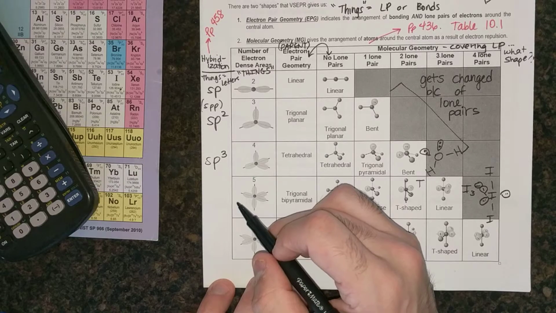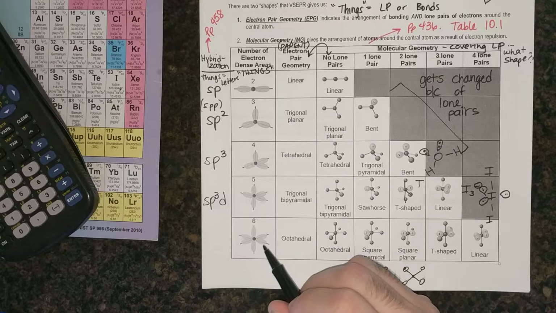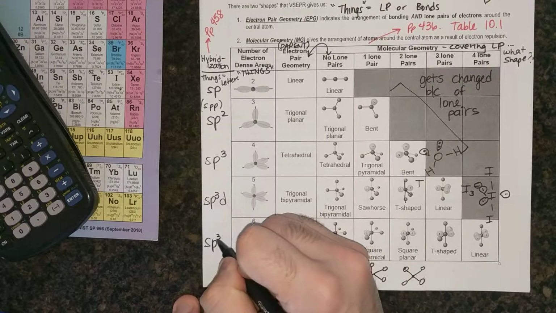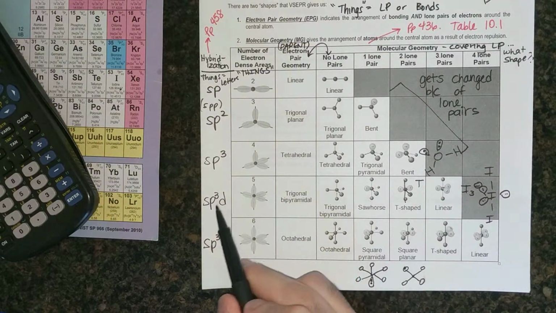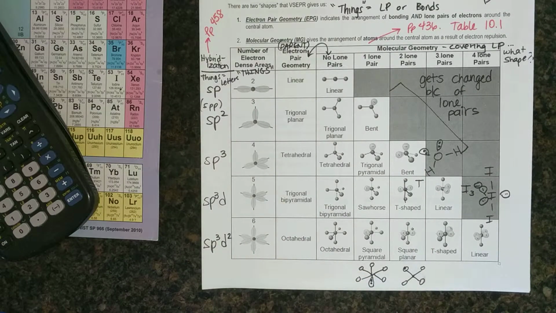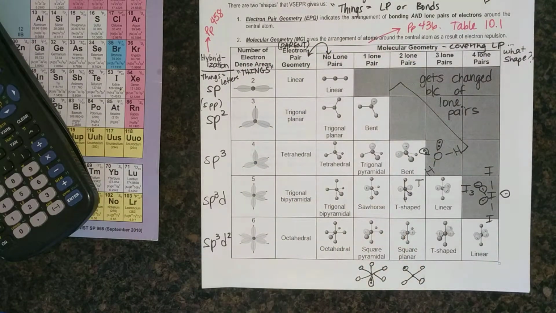If I have 5 things, that's going to be sp3d. And if I have 6 things around my central atom, that's going to be sp3d2. Okay? Now, that is really all I want you to know how to do with doing hybridizations. These will be our 5 different types of hybridizations that we could talk about, although there has been a lot of talk and rumor that sp3d and sp3d2 are not really reliable hybridizations anymore. And so for AP chemistry, you really should only need to know sp, sp2, and sp3 hybridization, right?